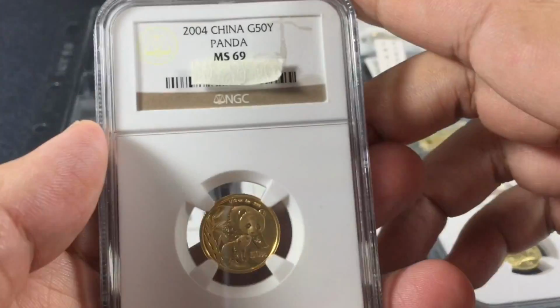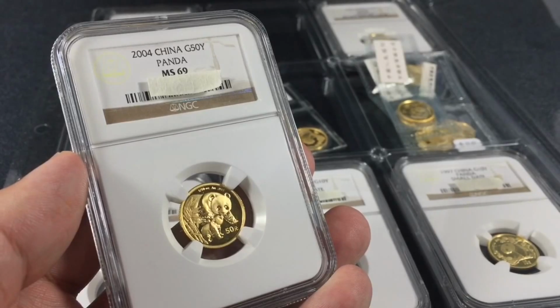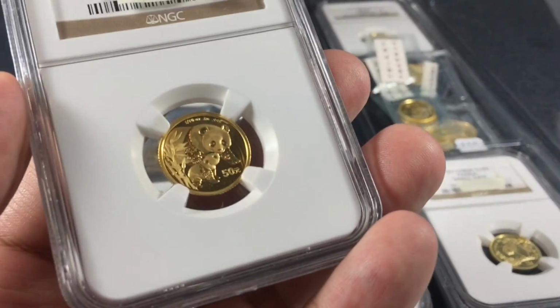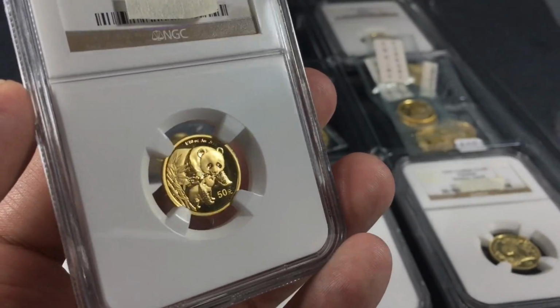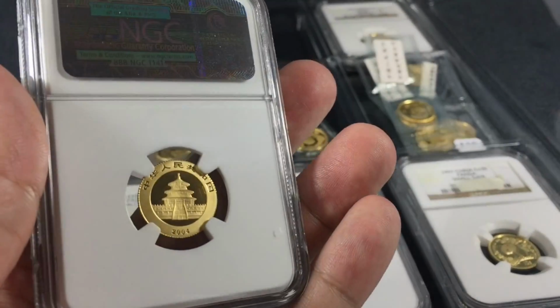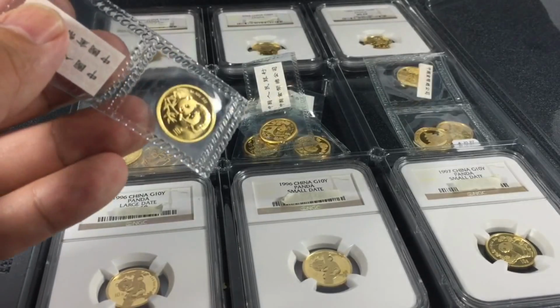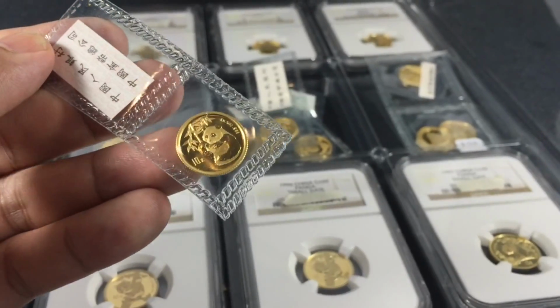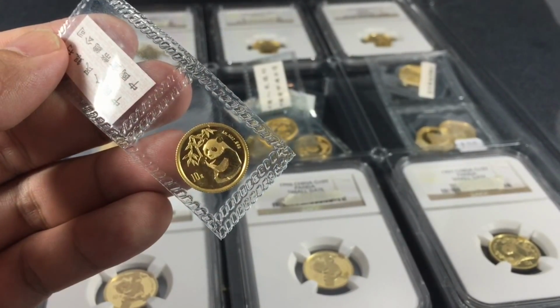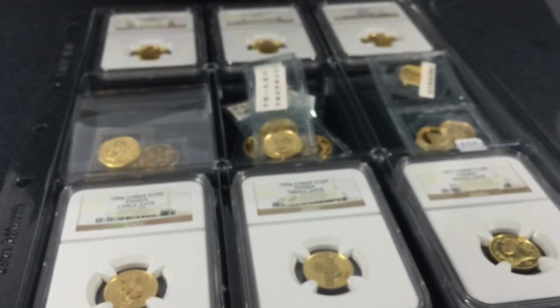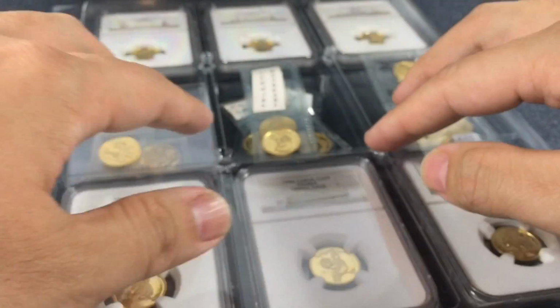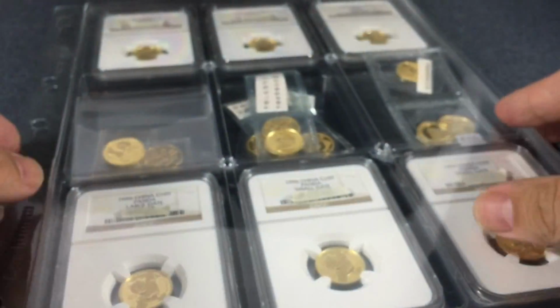Next up is this 2004 1/10th ounce 50 yuan, which I picked up at a reasonable price. It's one of the more difficult dates to get, and because of that, one of the more semi-key dates. From a strategic point of view, you can see that I'm purchasing semi-key dates or key dates that are a little lower but still accessible, and using the sale of the more common dates like the 14s and 15s that I got to lower the overall cost of these semi-key dates, which I think will end up being more valuable.